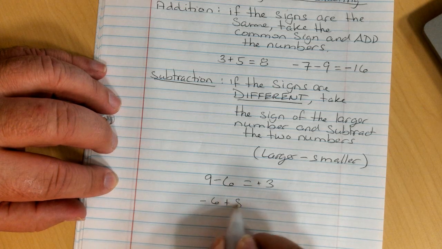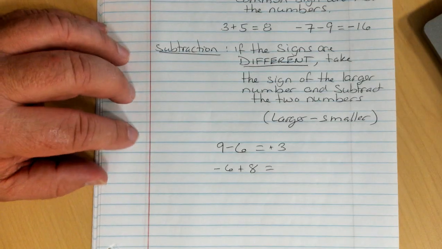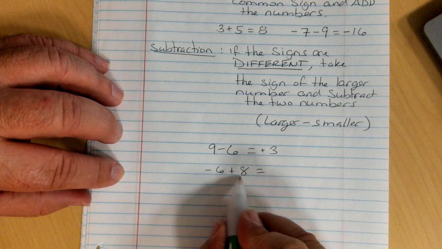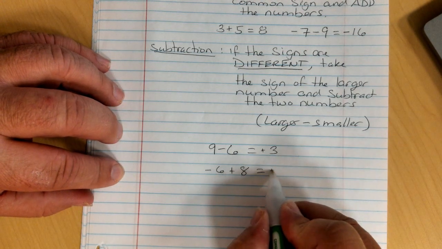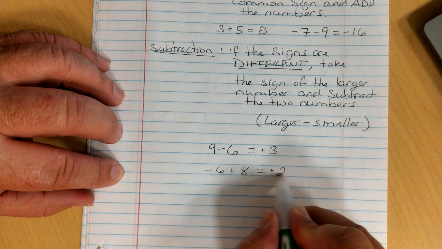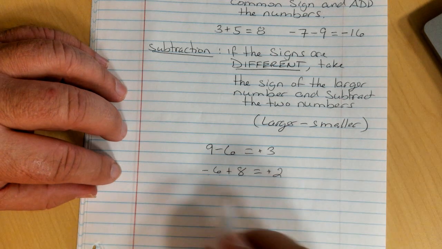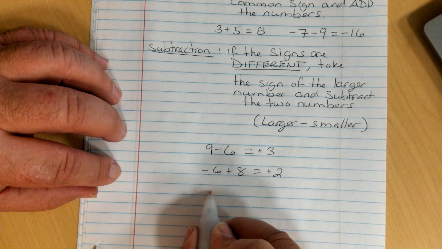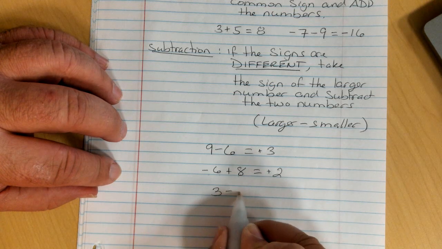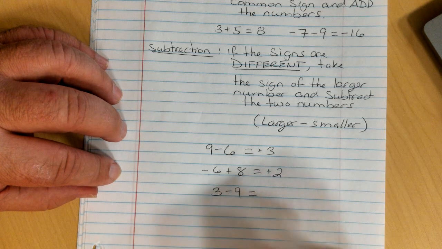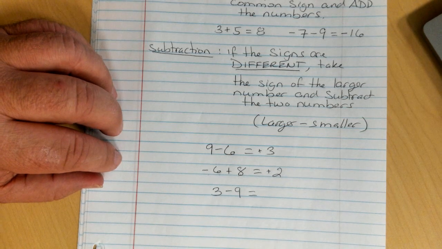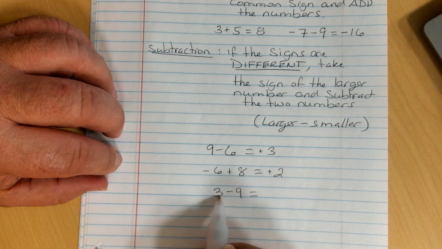-6 plus 8. Is the answer going to be positive or negative? Positive. 8 is bigger than 6. The answer is positive. 8 minus 6 is 2. 3 minus 9. 9 is bigger than 3.